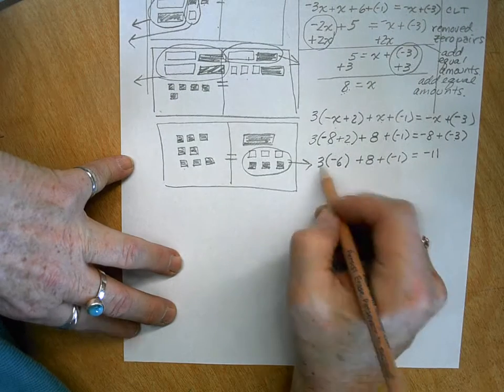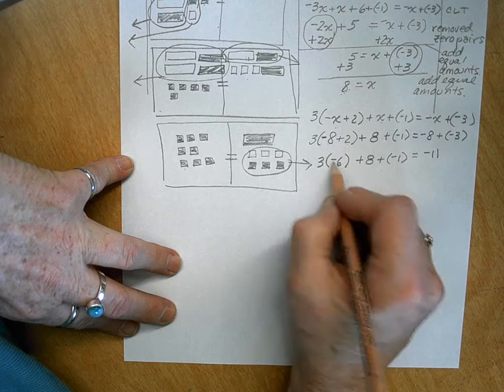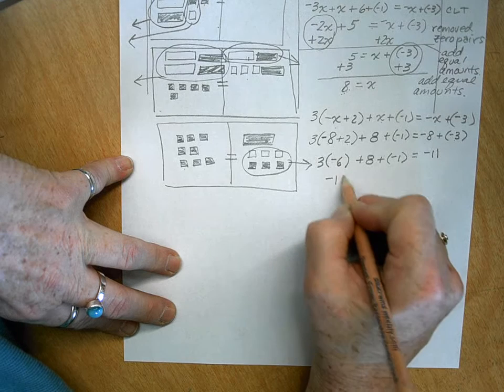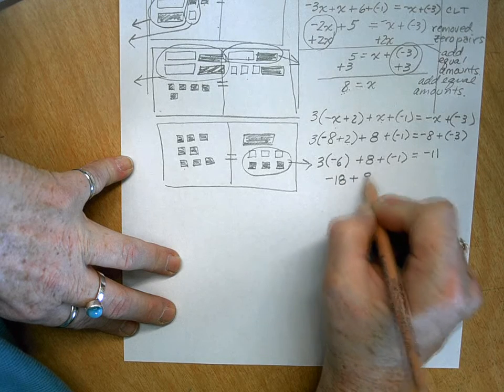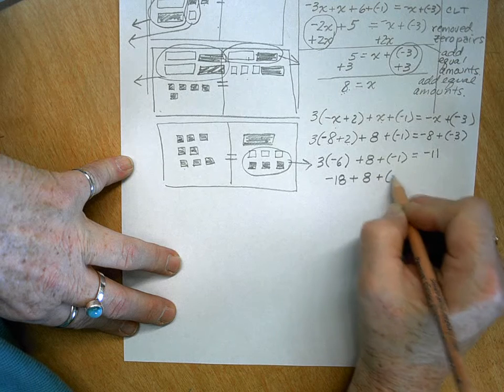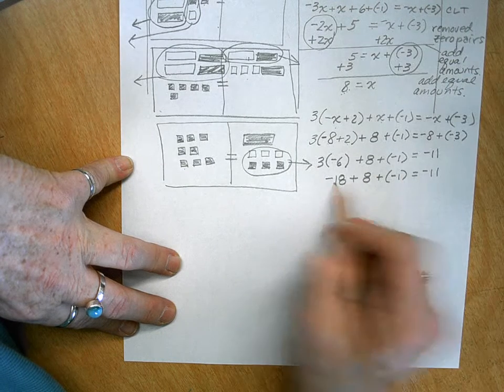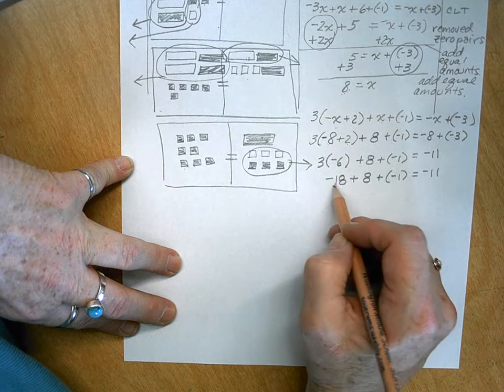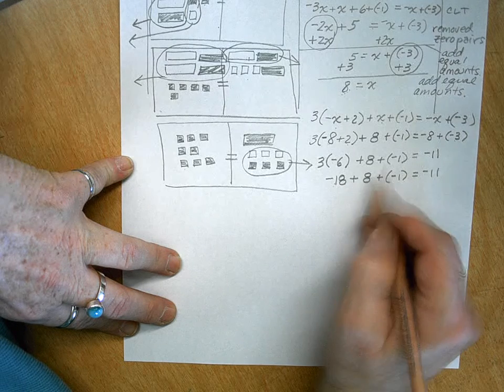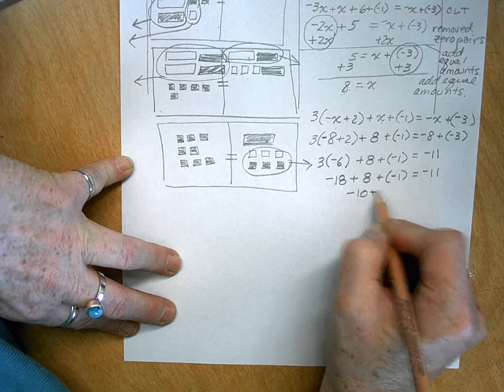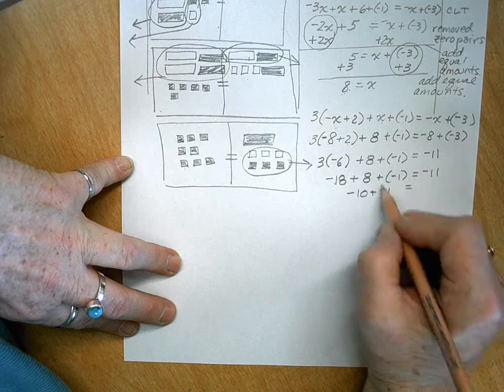Okay, so 3 times 6 is 18, and it's negative. Negative 18 plus 8 plus negative 1 equals negative 11. Negative 18 plus 8, I have more of the negatives, so my answer is going to be negative 10 plus negative 1 equals negative 11.